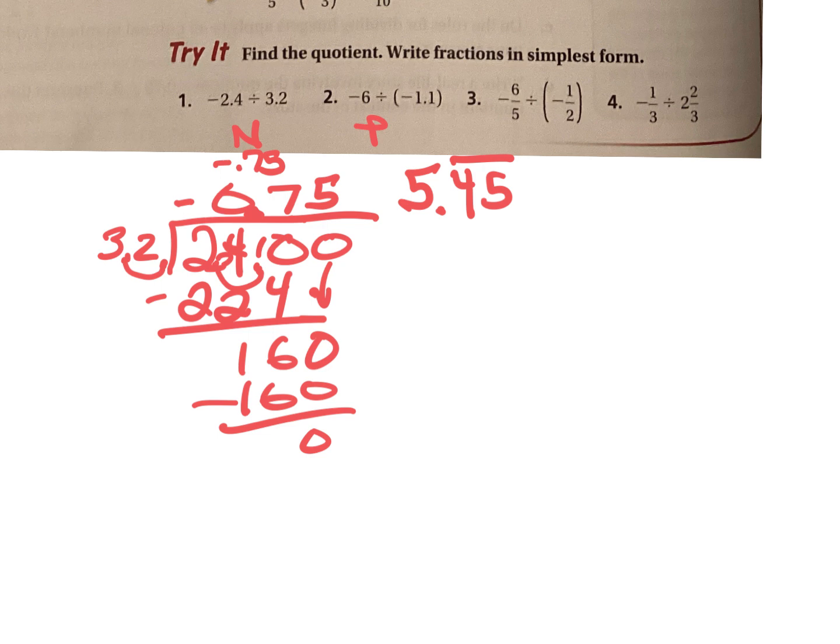Now number 3 and 4, because they're fractions, you need to do those using keep, change, flip. I'm going to change to a blue color here. So number 3, I have a negative 6/5 divided by negative 1/2. Negative divided by a negative, it's going to be a positive. I keep the first one, 6/5.